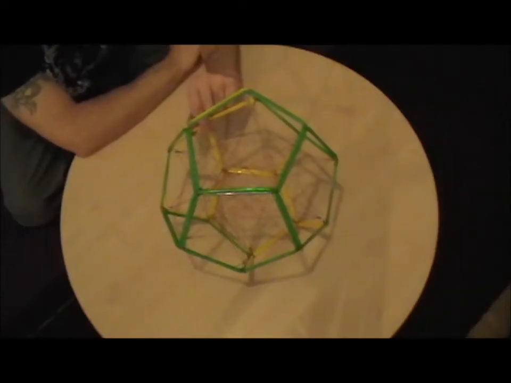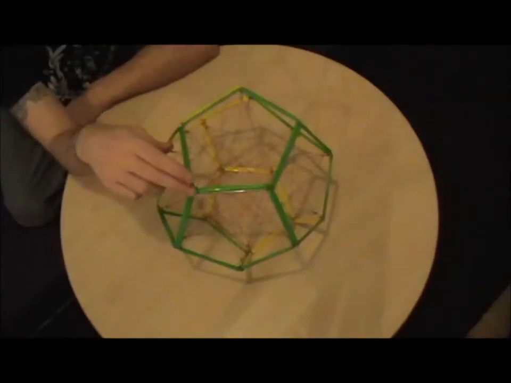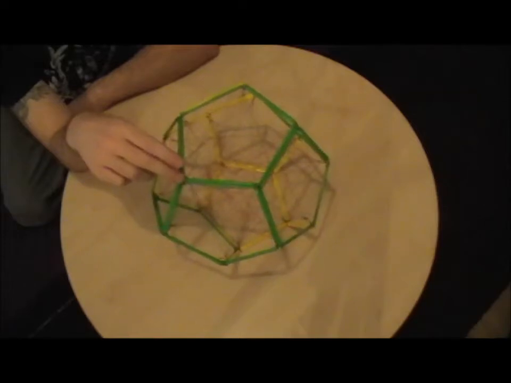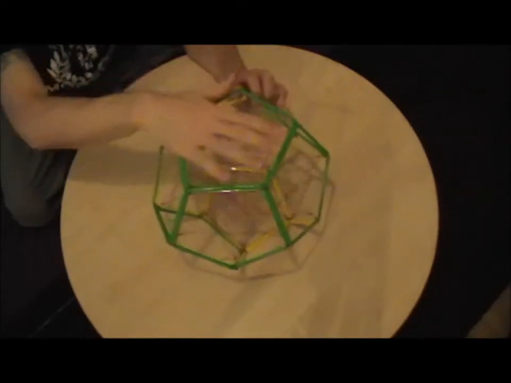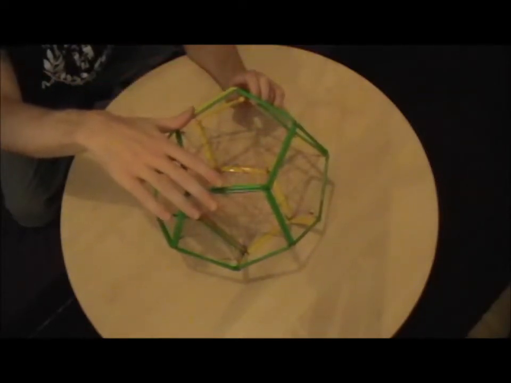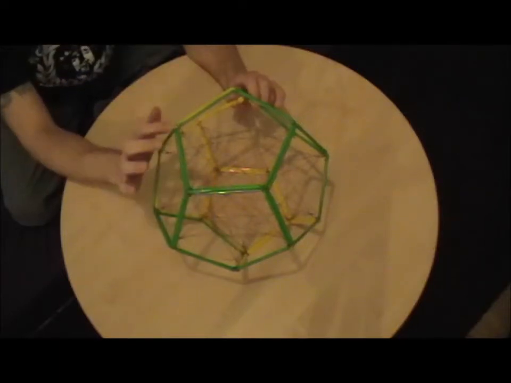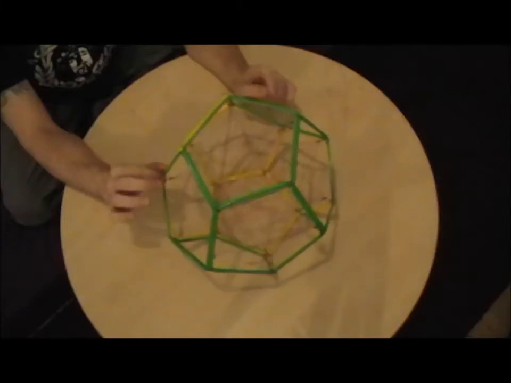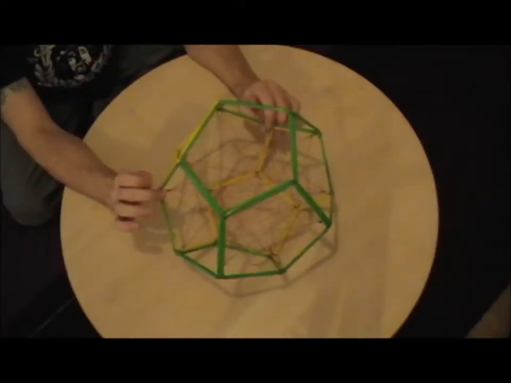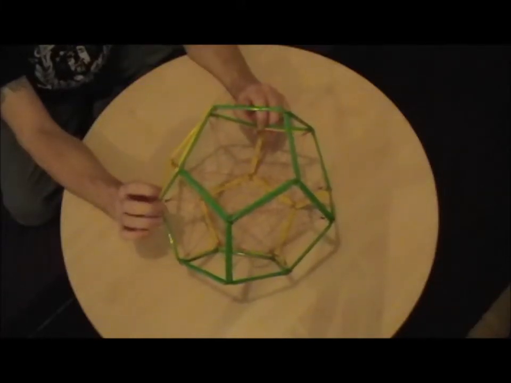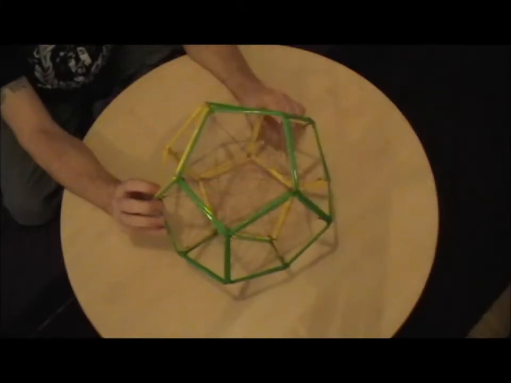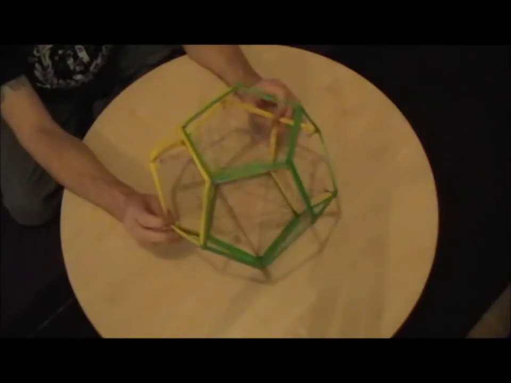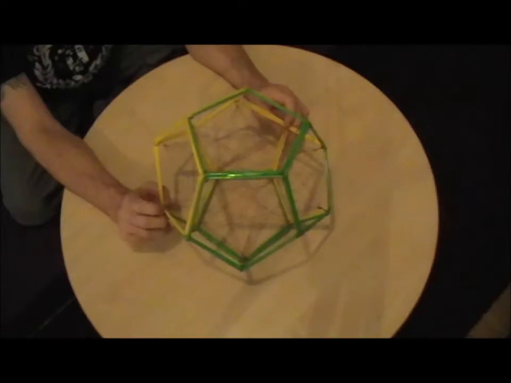Let's do the maths. There are 20 of these points, the vertices. There are 12 faces. There are 30 edges. There are also 160 linears, of which 10 go through the exact center of the object.